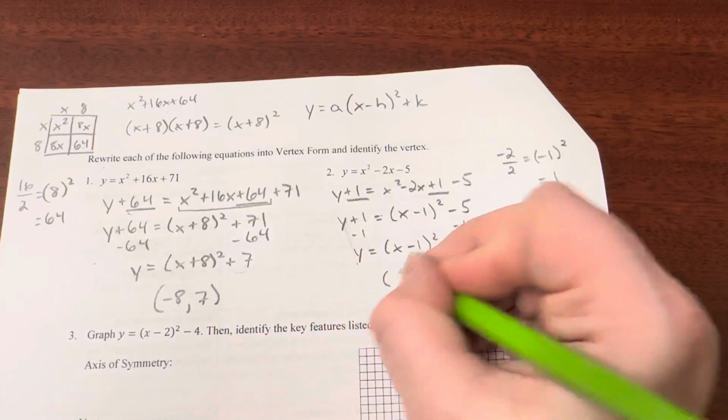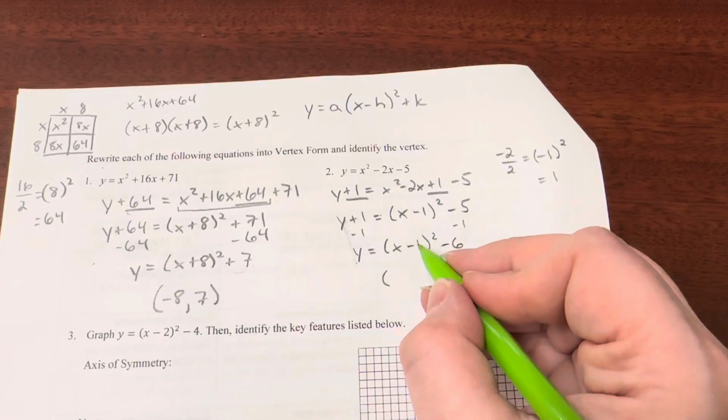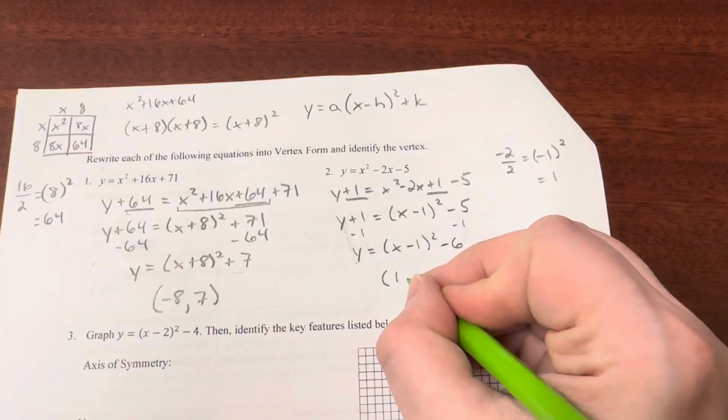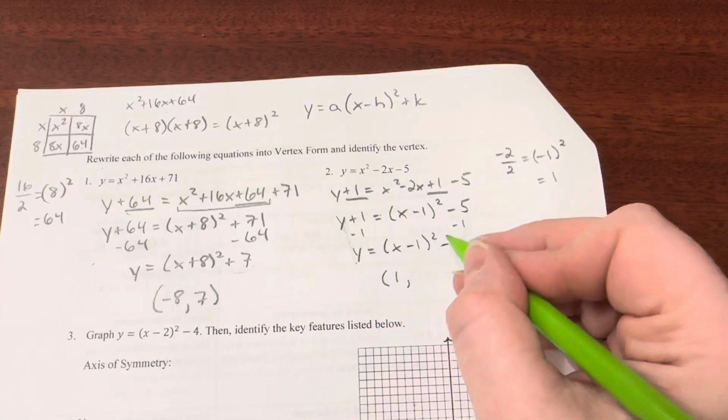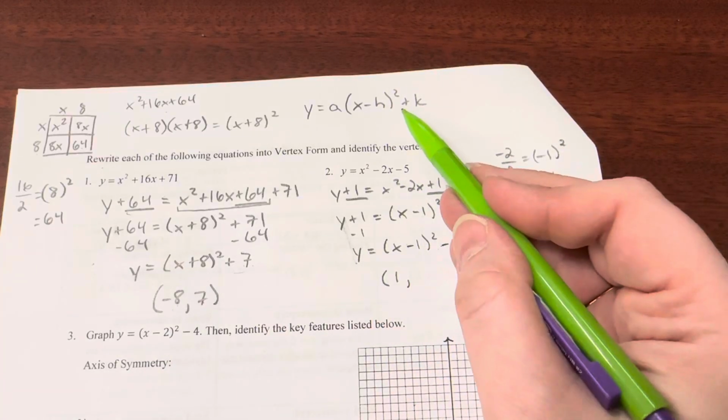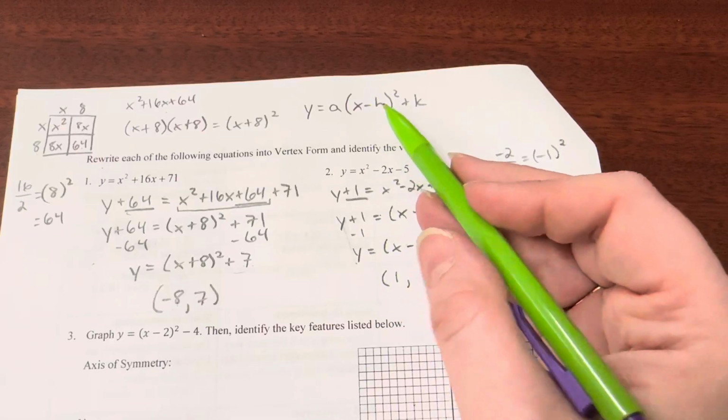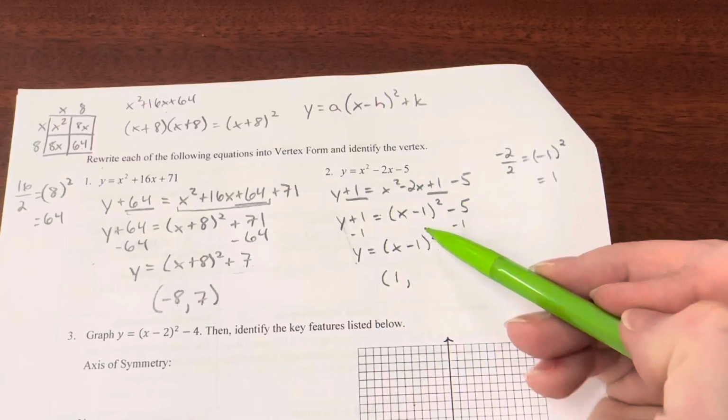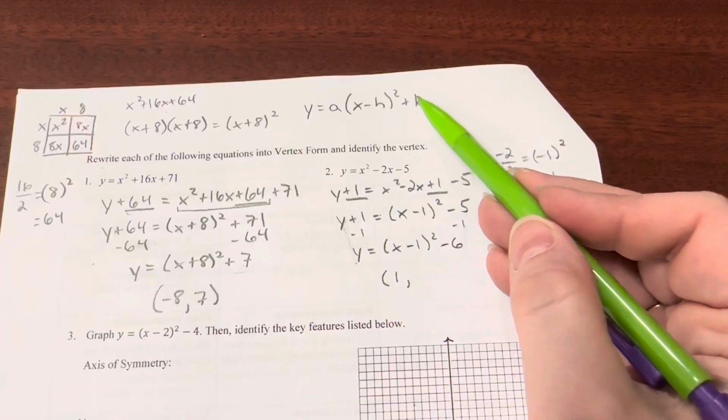Now when I pull my vertex from this, remember it's the opposite of whatever's next to the x, so in this case positive 1. And then the same as whatever's at the end because this had a plus sign while that had a negative sign. This is telling you to take the opposite of what you see. This is telling you to take the same as what you see.